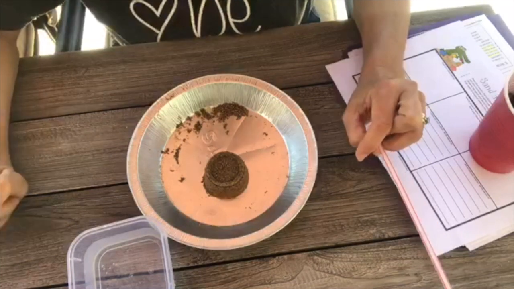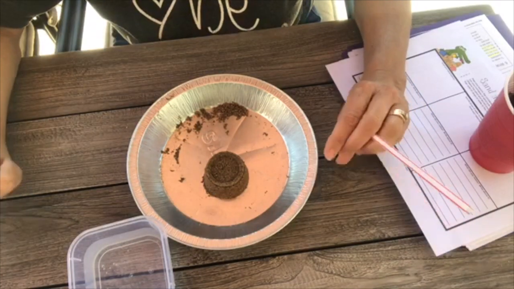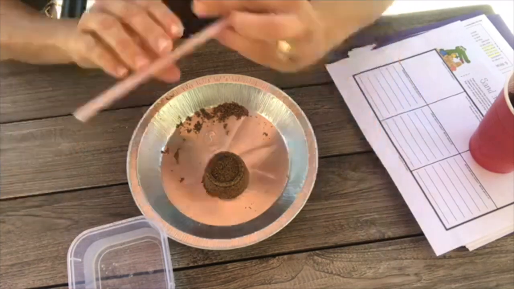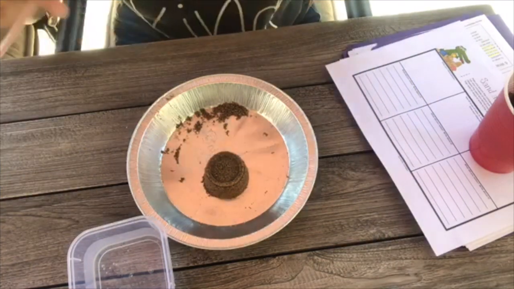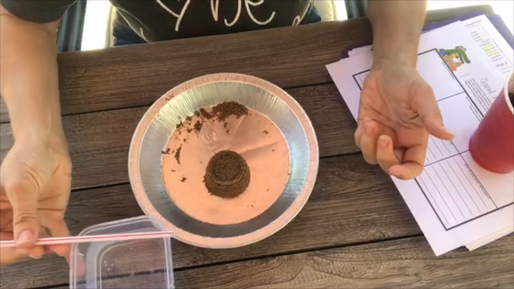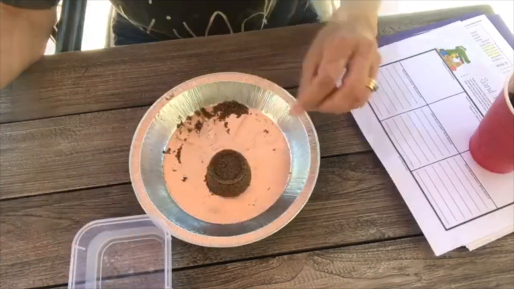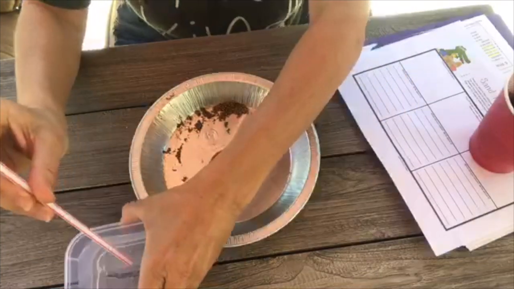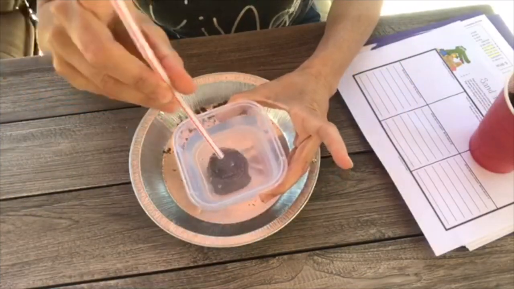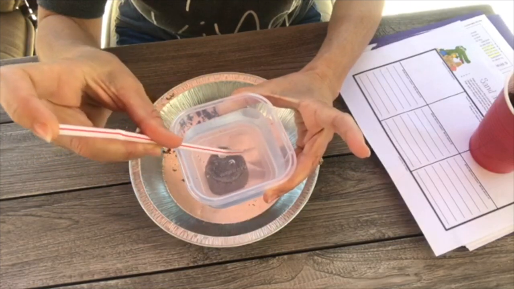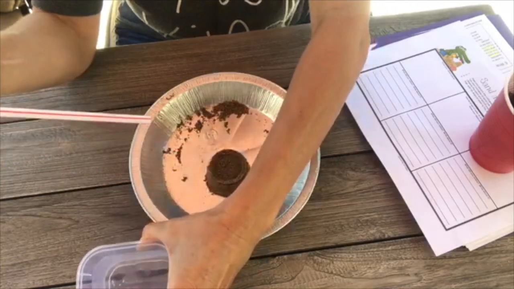So once you've done your initial observations, you've been a good scientist, you have written some words, and you've made a drawing, we're going to use your straw or a dropper or anything that you can use. Even if you don't have that, you could just pick up water with your fingers and let it drip. So first, you take your straw and stick it into the water, okay, and then you plug it up at the top, and it's going to keep the water in there, okay?